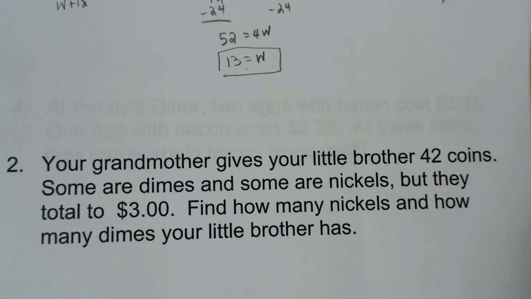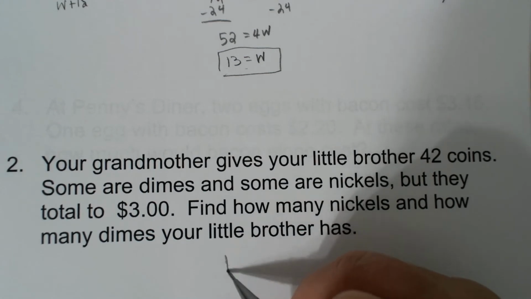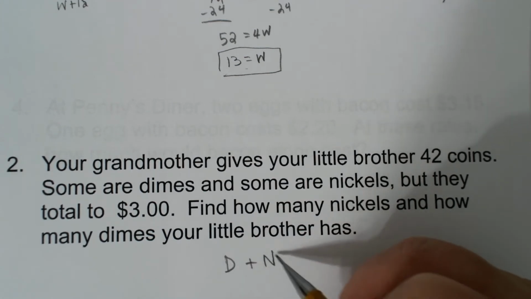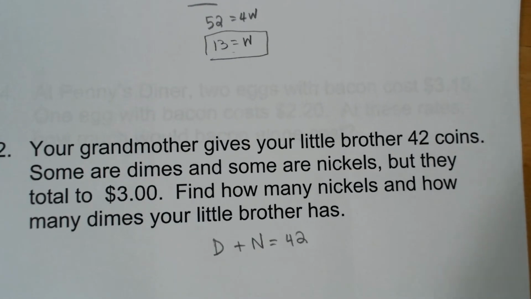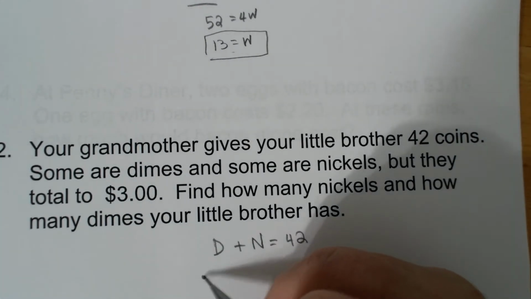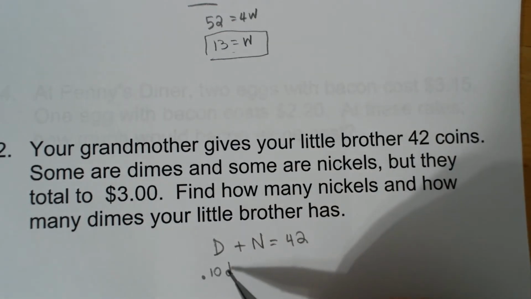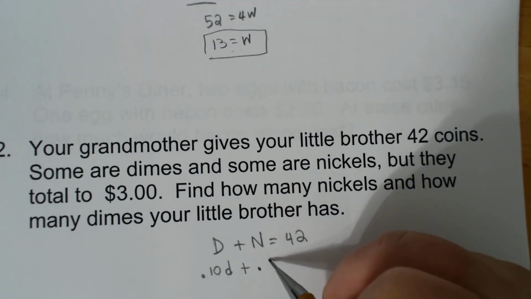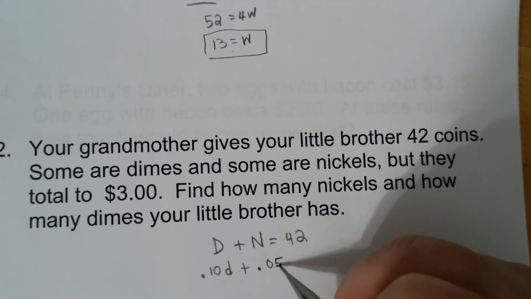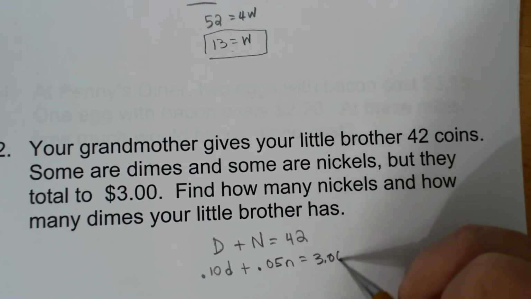So how I do this is money, money, money, object, object, object. What do you have in your hand? You have coins. I have dimes and nickels, and I have 42 of them. Well, talk about money. A dime, and I'm going to have to do a small d or it looks like a 0, and a nickel, and here's the nickel, and that causes problems, equals $3.